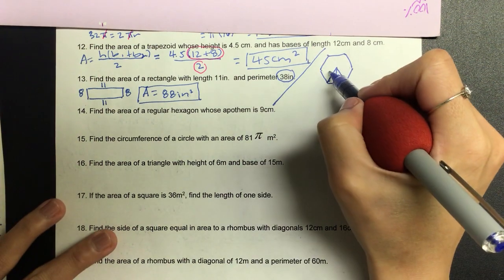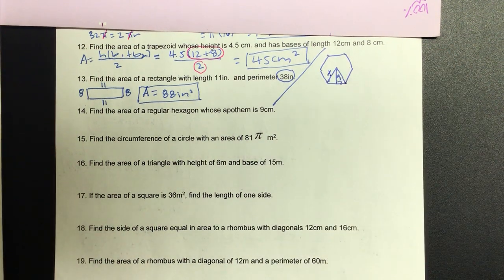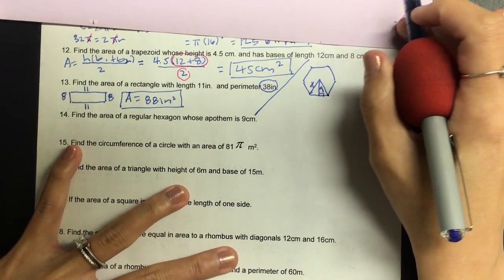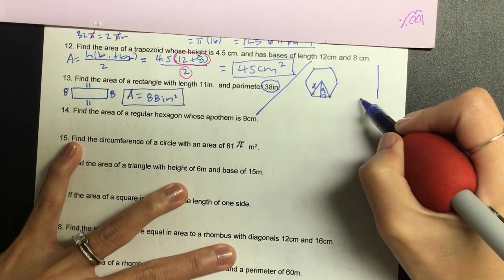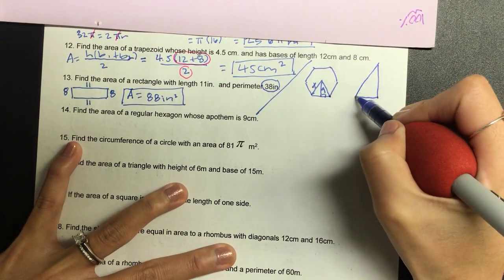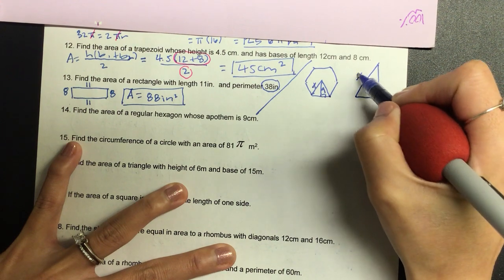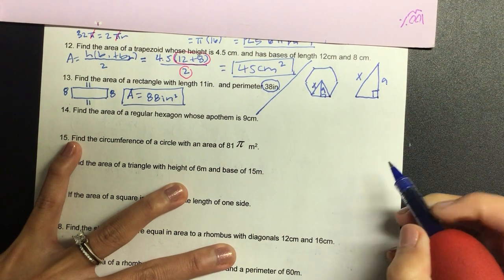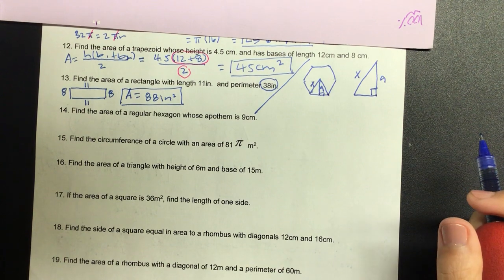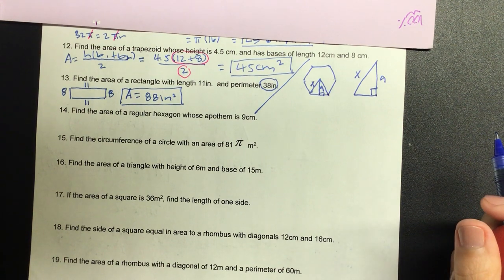Yep. So I'm going to go ahead and find this side over here. So let's go ahead and zoom into this triangle. I'm going to make it really big. I guess not really big. Here's my radius. Here's my 9. And because we have a hexagon, if I take 360 divided by 6 central angles, it is 60.